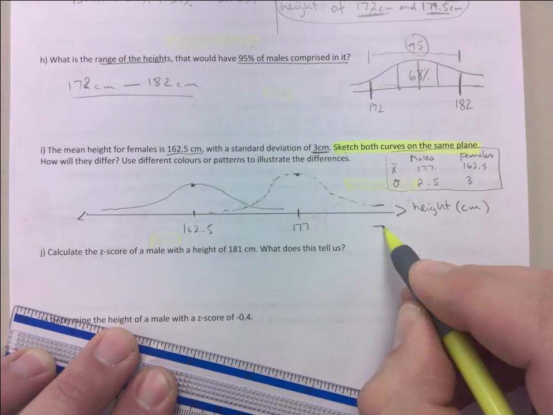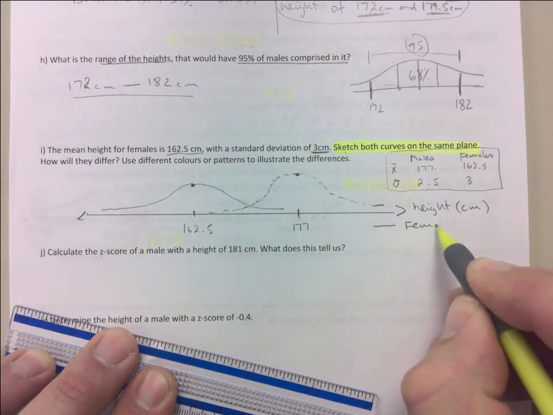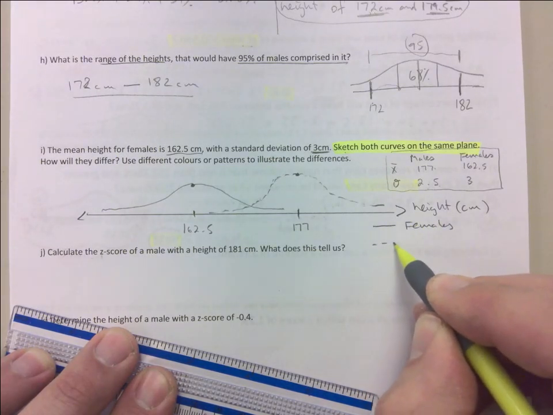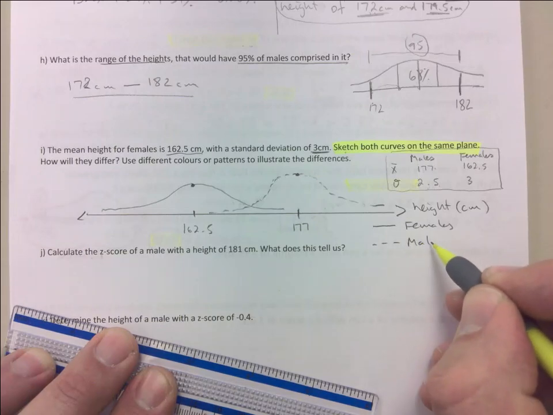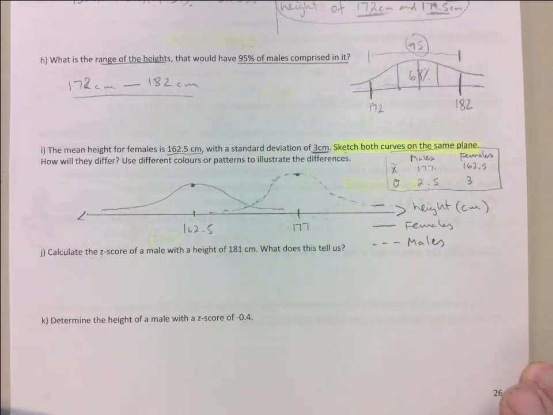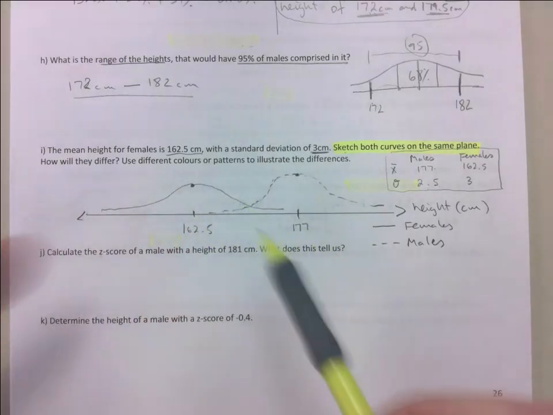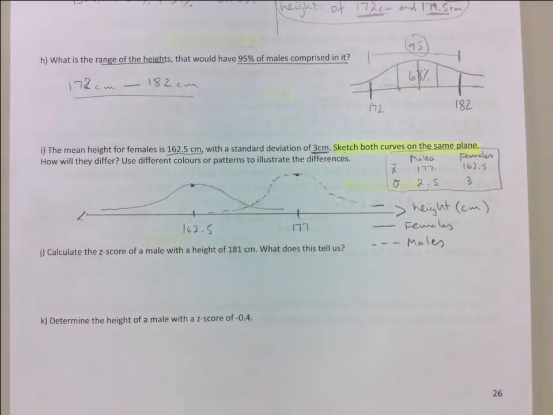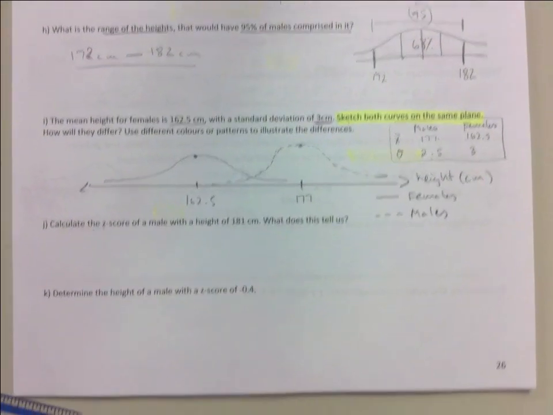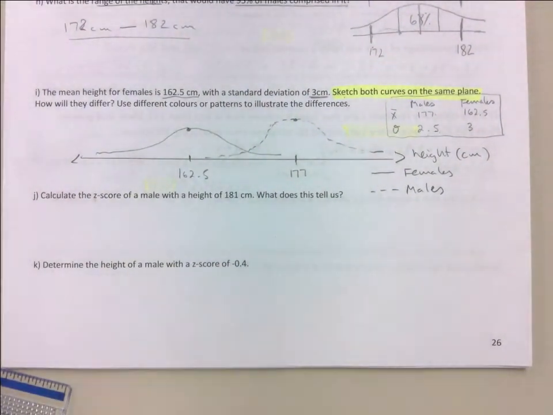Okay, so you just do a legend here. So if you can wrap your head around that, because the bigger your standard deviation, the flatter your curve is compared to the other, okay? If you want a different color, you throw that in there, okay?